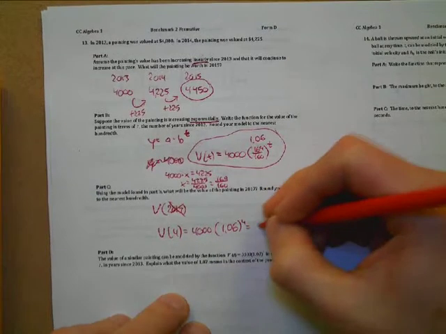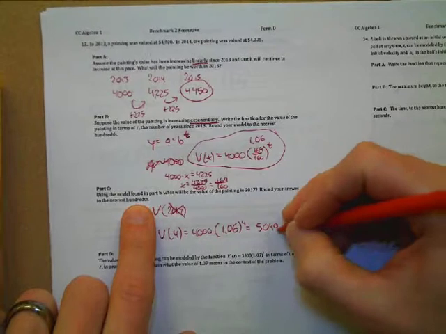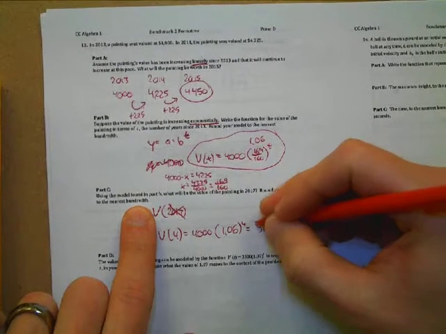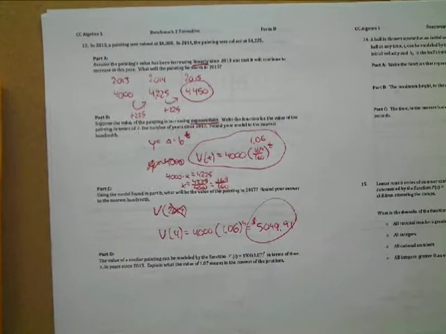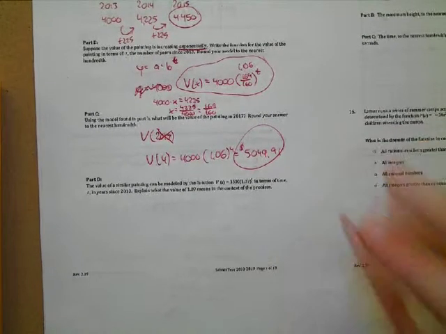And we get about $5,049, and we're going to round to the nearest hundredth, which makes sense. We're talking about cents here. $5,049.91.